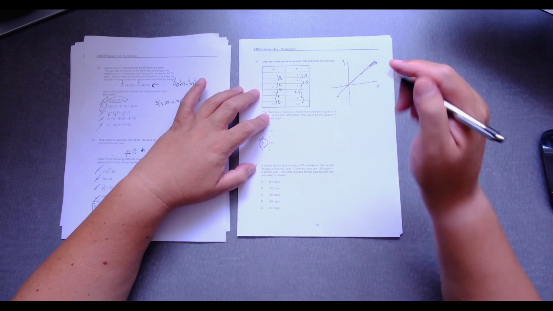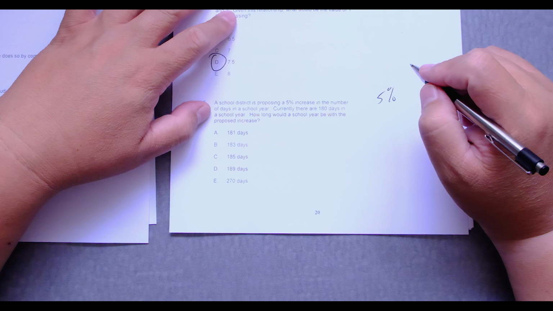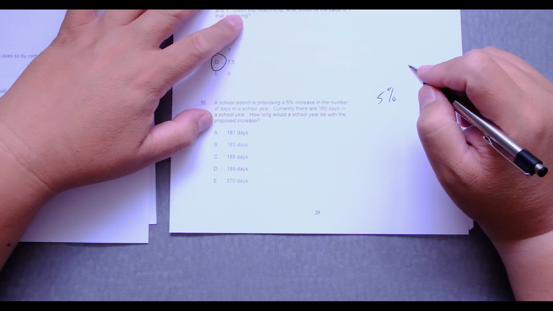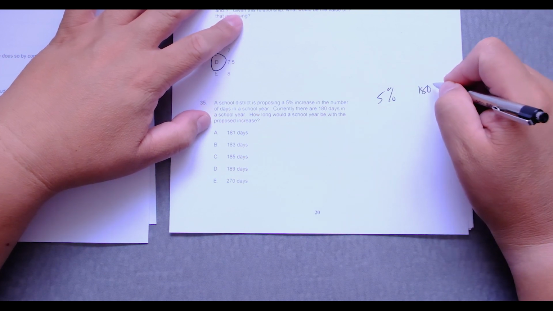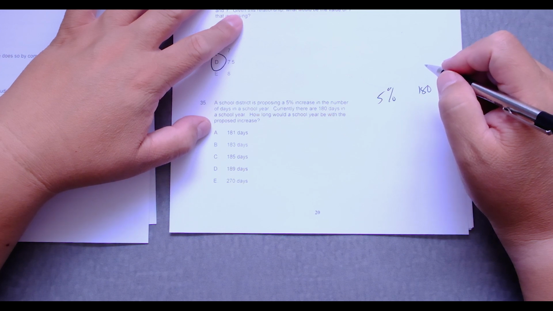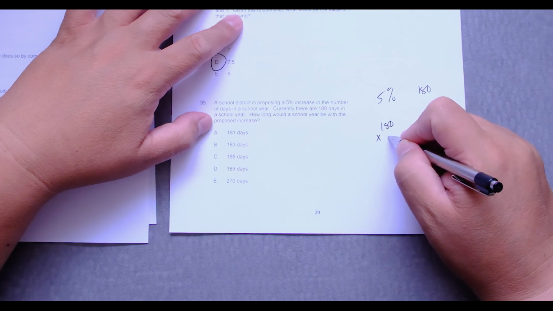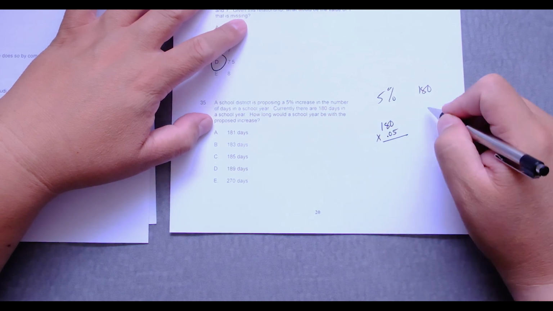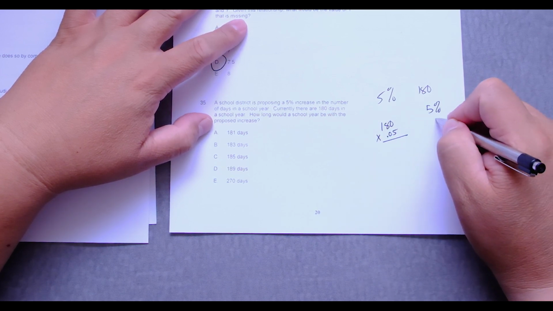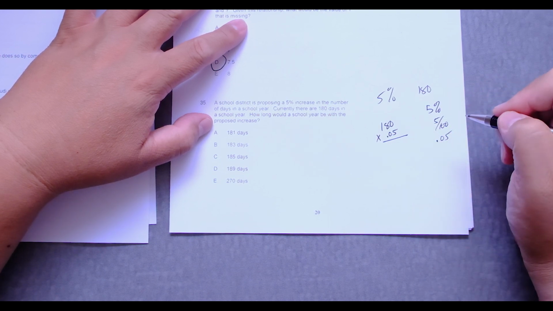The school district is proposing a 5% increase in the days. Currently, there are 180 days in a year. How long would a school year last with the proposed increase? Wow. So 180 times 5%, right? 5% means 5 divided by 100, which is 0.05, okay?